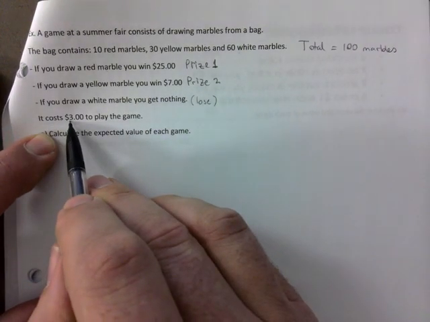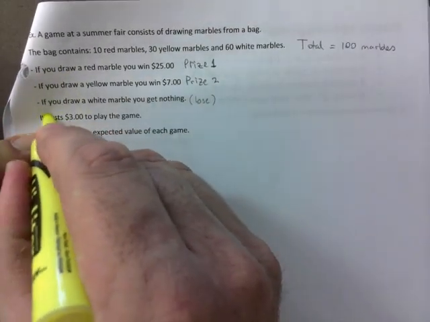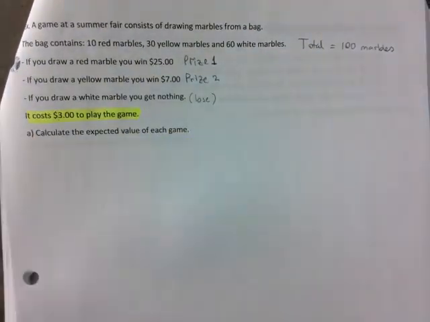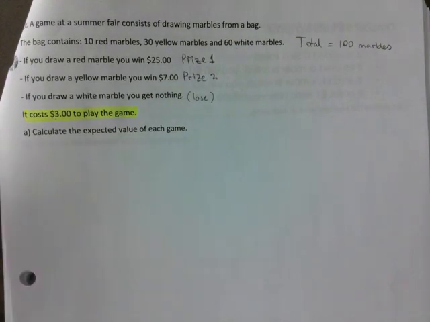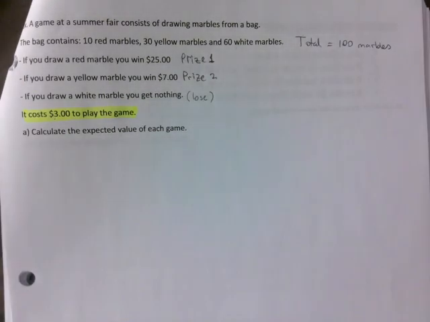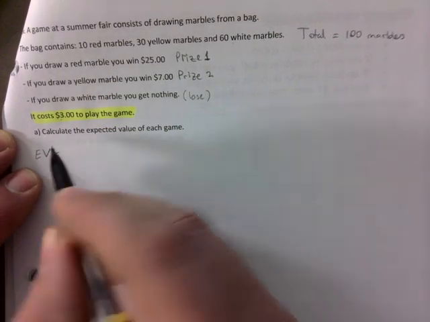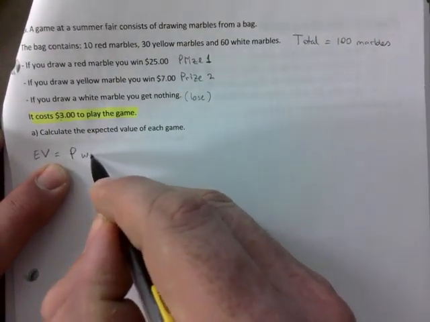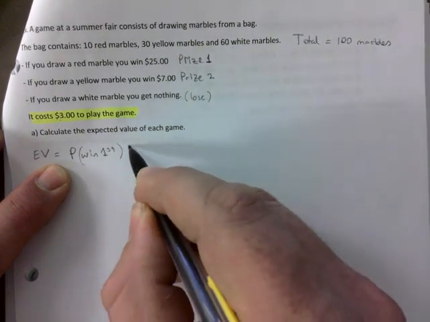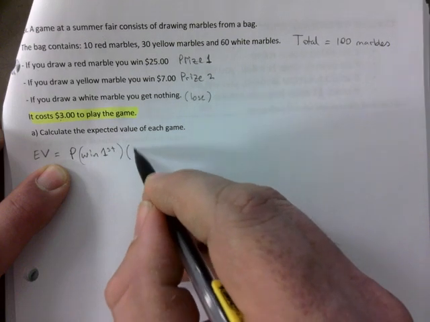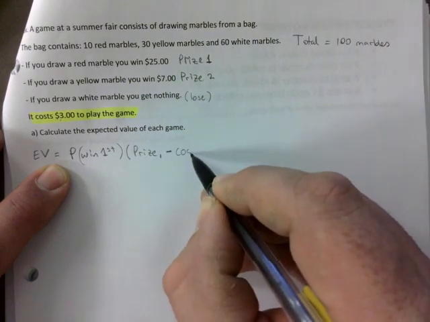It costs $3 to play. Let's highlight that. I'm going to highlight the 3. It costs $3 to play the game. That is important here because it's going to show up again and again. So here we go. Expected value in this case would be probability of winning the first prize times prize 1 minus cost.